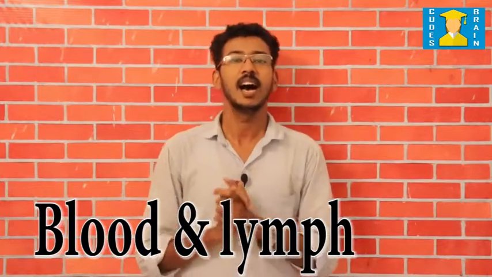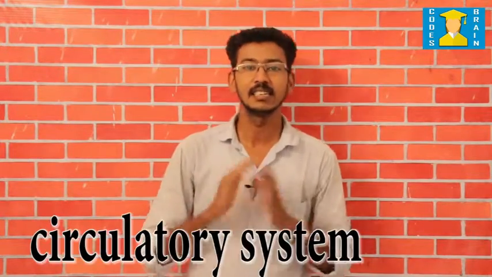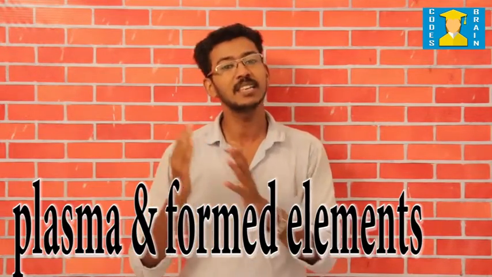Blood and lymph are the important modes of transport in the circulatory system. Blood is a fluid tissue made from plasma and formed elements. Functions of the blood are: first function, the blood contains RBCs. It transports oxygen from lungs to cells and in turn carries carbon dioxide in the opposite direction. Second function, blood transports soluble digested food materials which are absorbed in the small intestine. Third function, urea, the main excretory product formed in the liver, is carried away by the blood to the kidneys.